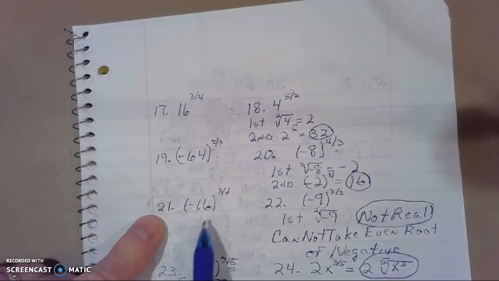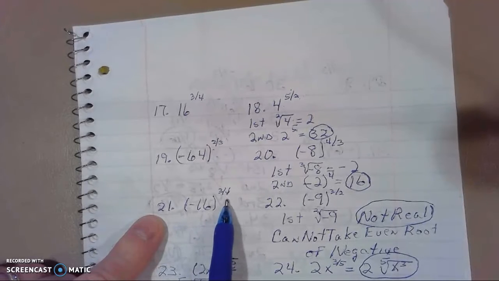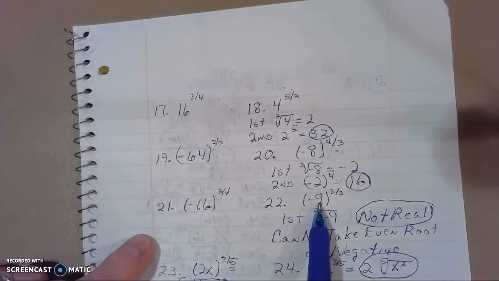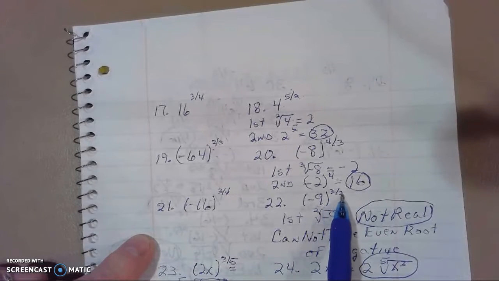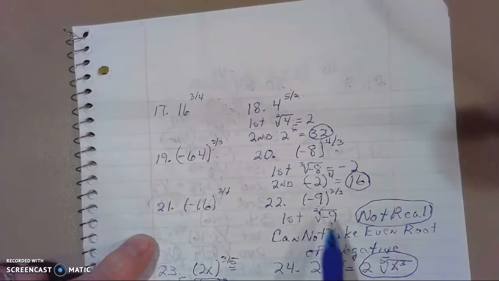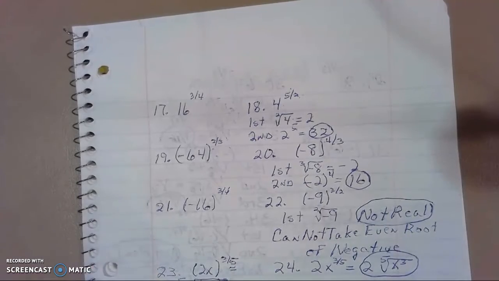Number 21, negative 16 to the 3/4. The negative 16 is in parentheses. That's very important. Number 22, negative 9 in parentheses to the 3/2. So negative 9 goes under the radical, and you take the square root of it. You can't take an even root, any even index on your radical, 2, 4, 6, 8, any of those, when you have a negative inside the radical. So it's not real.